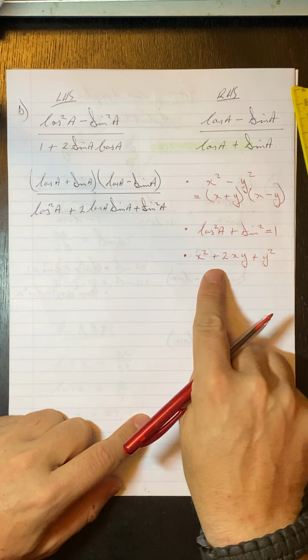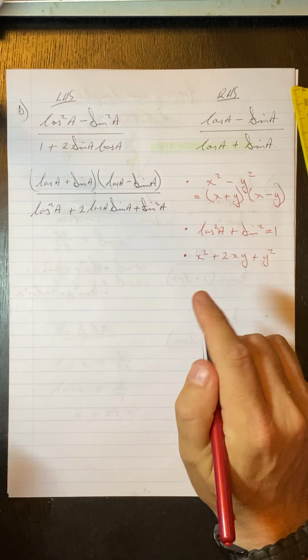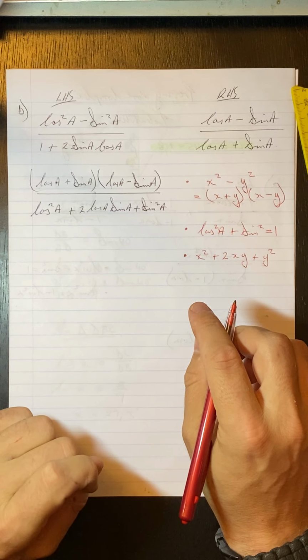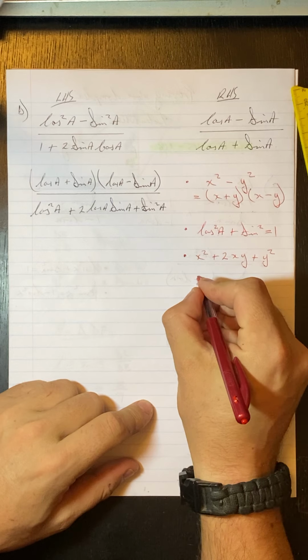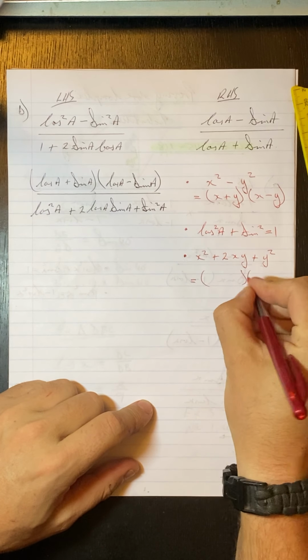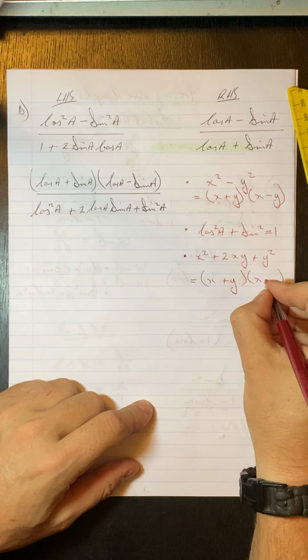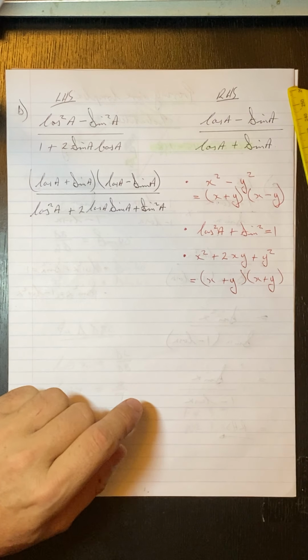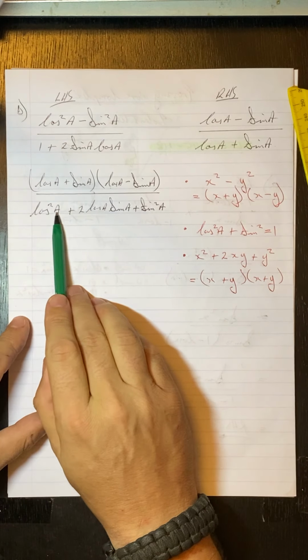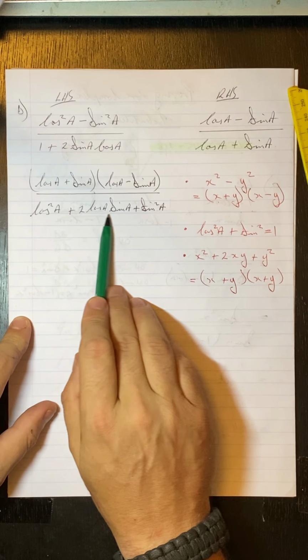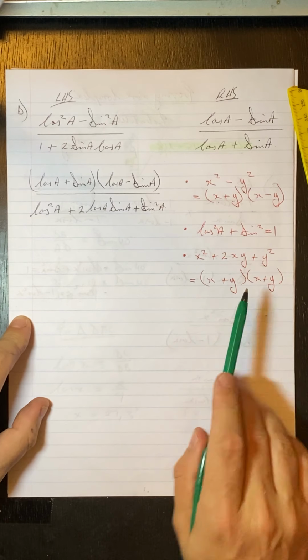That is a trinomial. And if we factorize that trinomial, we're going to get x plus y, x plus y. And that is what I'm going to do with this, I'm going to factorize this as a trinomial, just like I've done here.